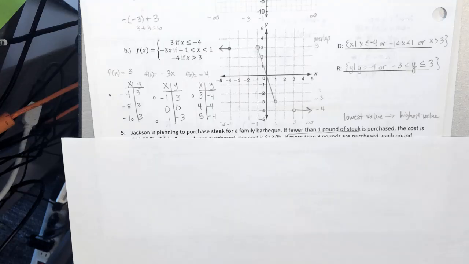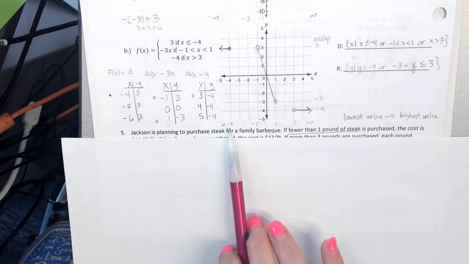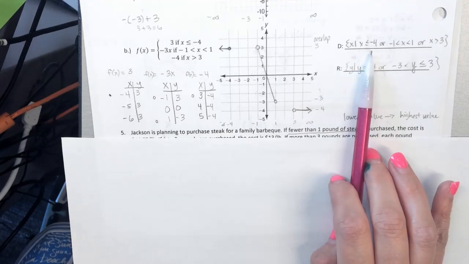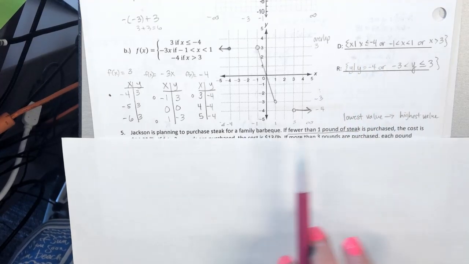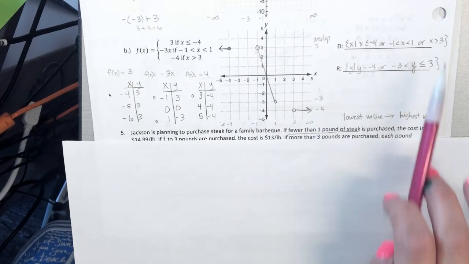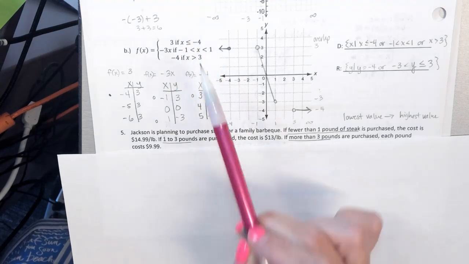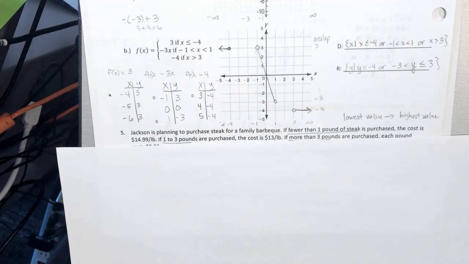Remember that we're always going from the lowest value to the highest value. So for the domain, we're going to start, it's a -infinity to -4, so that's x is less than or equal to -4, or -1 to 1. We have open circles, so no equal to, or x is greater than 3. Okay, for both of these examples, you ended up using the same things you had here because there were no overlaps. But sometimes things are going to overlap, either in the domain or the range, and we have to combine a few things together. So let's look at the range for this.